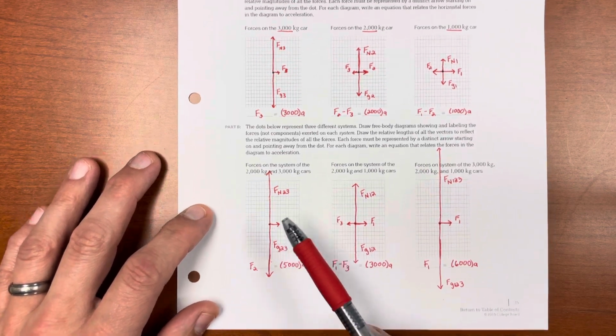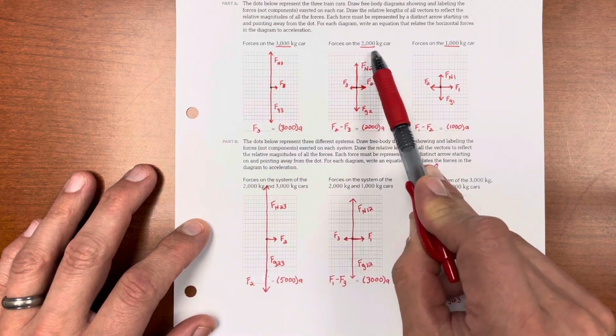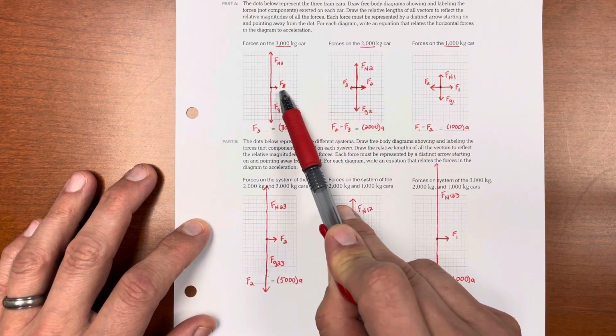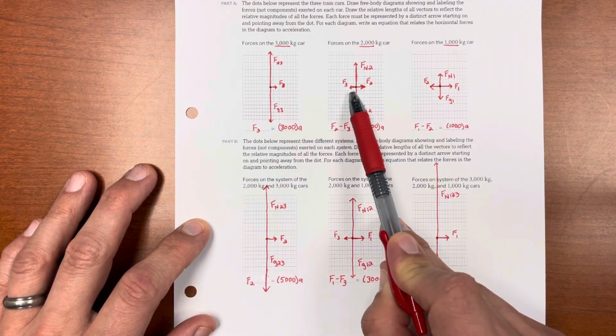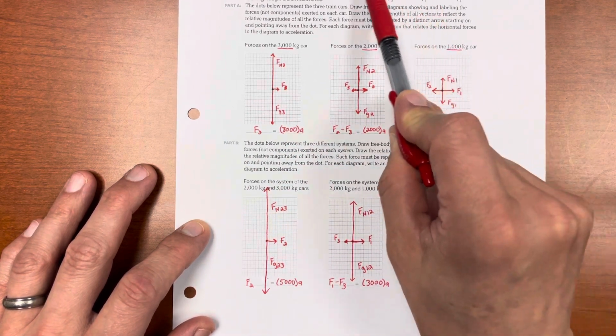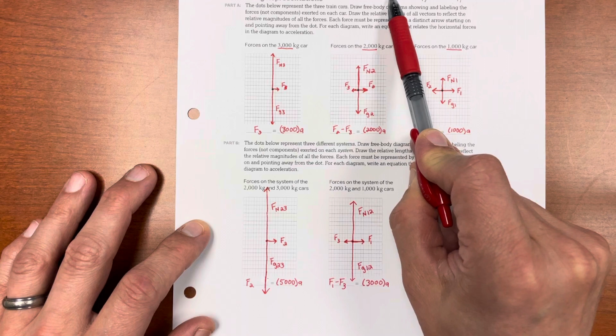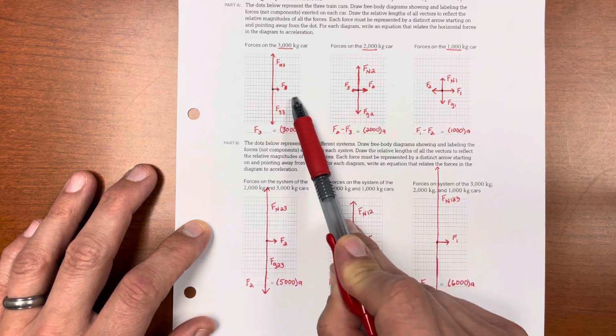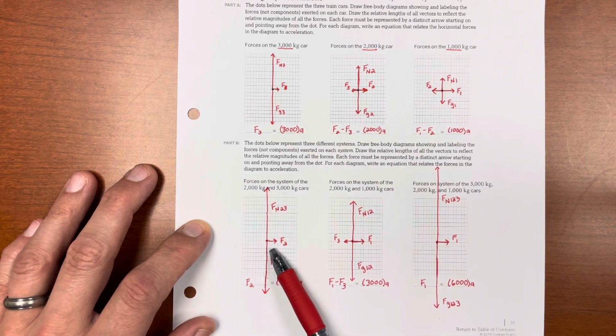Another way of looking at it is, since we're dealing with a 3,000 kilogram mass and the 2,000 kilogram mass, force 3 becomes an internal force because these two together have force 3 on the inside. If you add these two free body diagrams together, since they're equal and opposite, they'll cancel out. That's why we don't put it here.